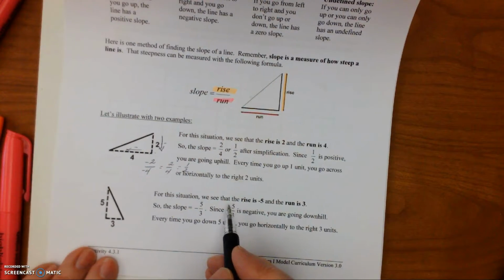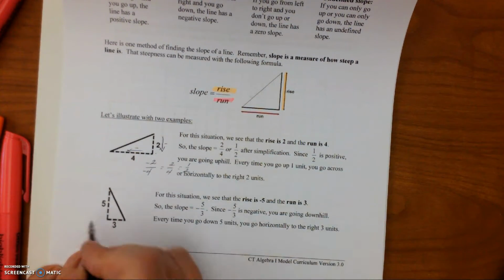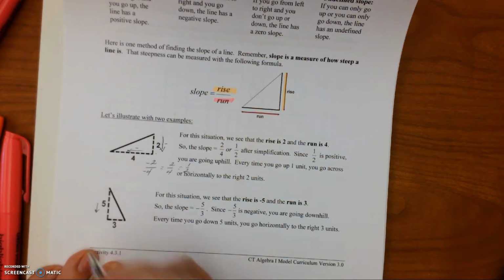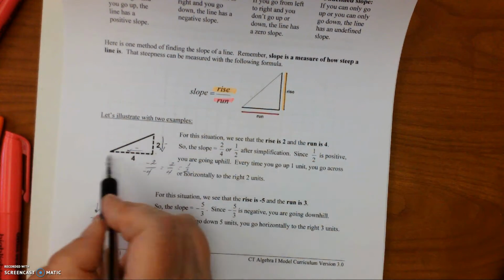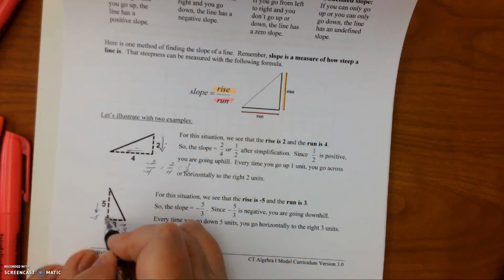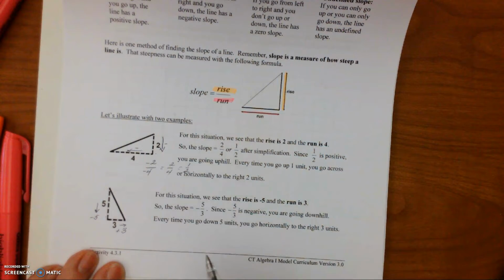For this situation, the rise, you're going down -5, and you're going to the right +3. Okay, because you go to the right, it's positive. When you go to the left, it's negative. When you go down, it's negative. When you go up, it's positive. So here we have -5 over 3.